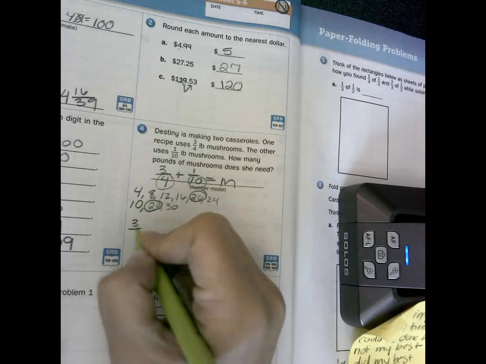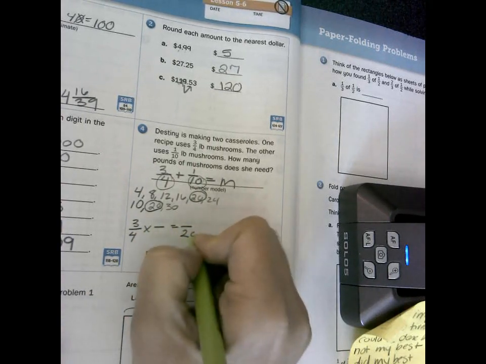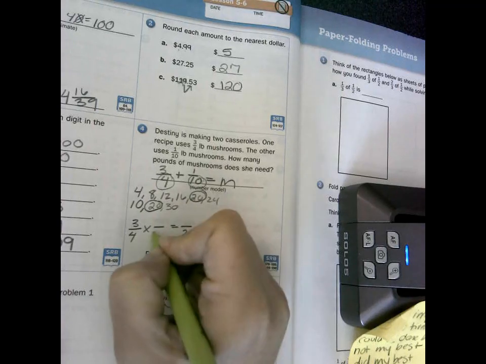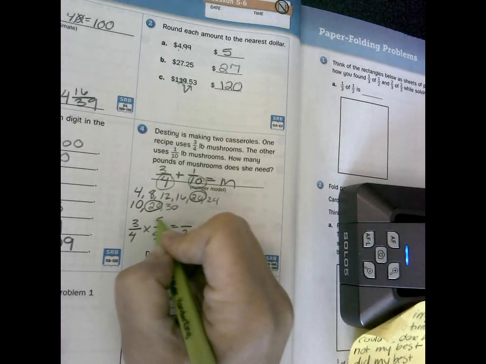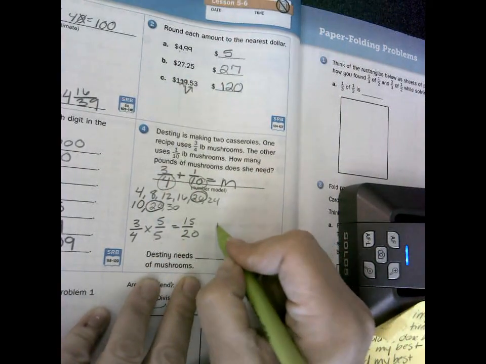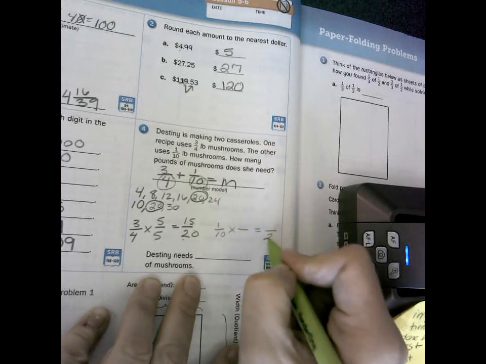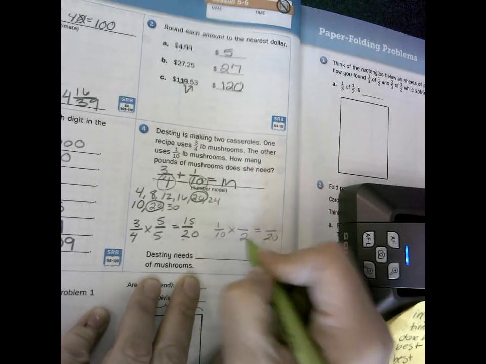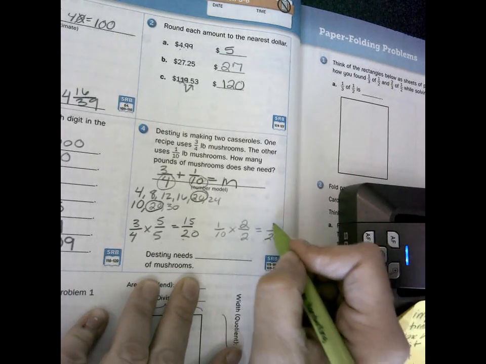Now I need 3/4 with an equivalent fraction times something is 20. 4 times 5 is 20. What you do to the denominator, you do to the numerator. Okay. And then I have 1/10 times something gives you a denominator of 20. 10 times 2 is 20. What you do to the denominator, you do to the numerator.